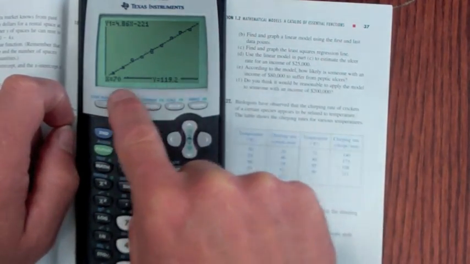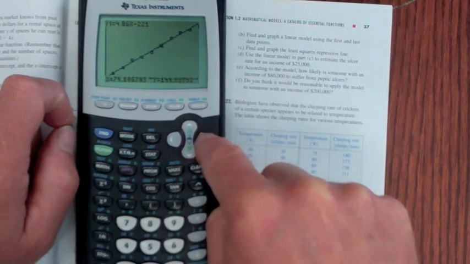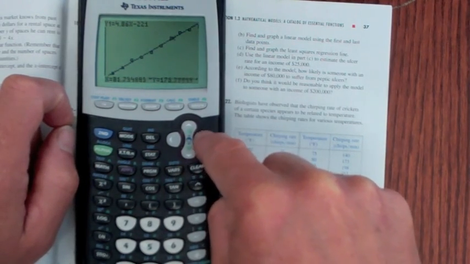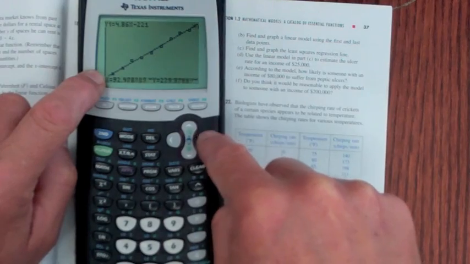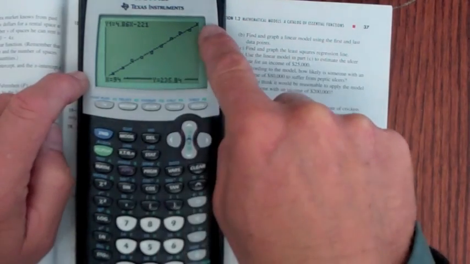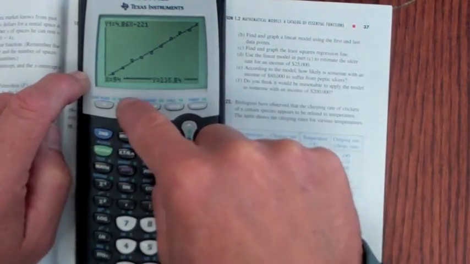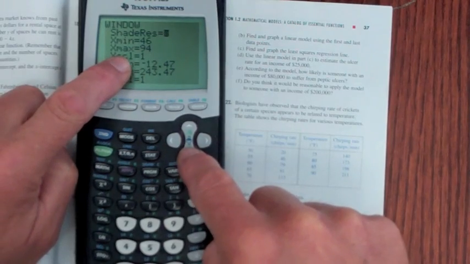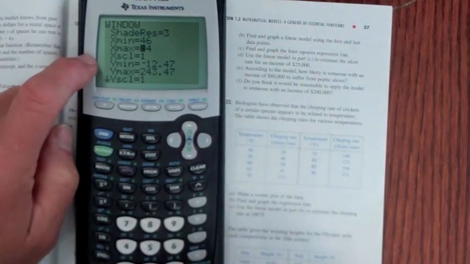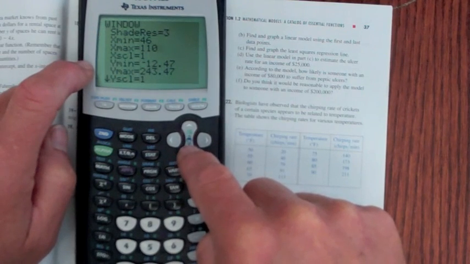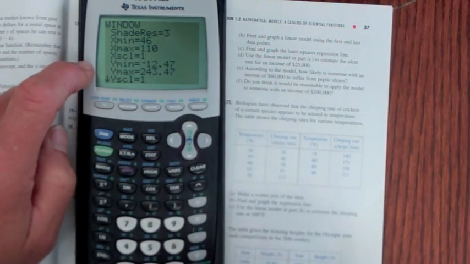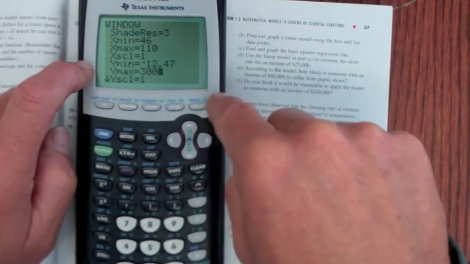Up arrow takes me to the function, and I want to answer the question out of the text, which is: how many chirps are there at 100 degrees? If I keep going, I see that I'm at 86, 88, 89, then I remember, oh yeah, my window only goes to the last data point. I need to go up to 100. So I go back to the window, go down. Let's make it go up to about 110 degrees on a hot summer day. And my Y value, instead of 243, let's give me a lot of room, say 300, in case those chirping crickets really want to chirp.